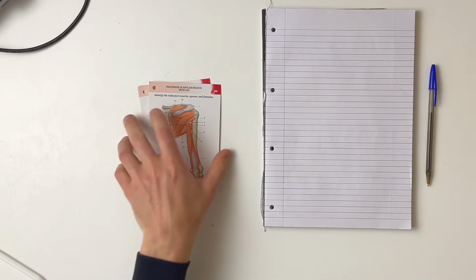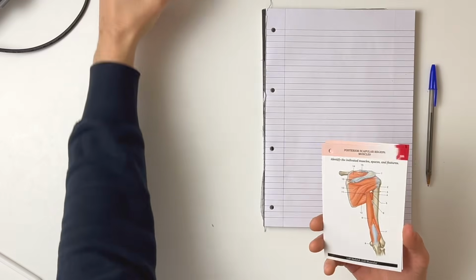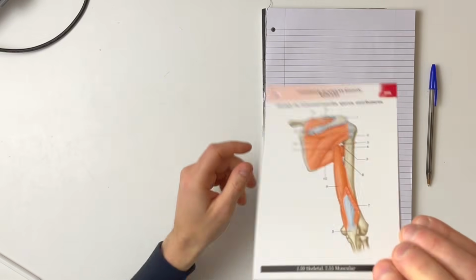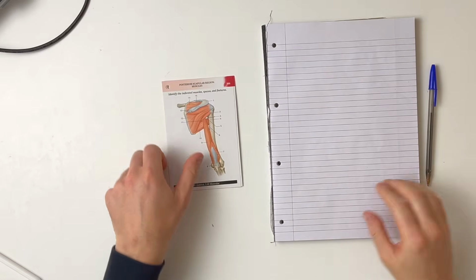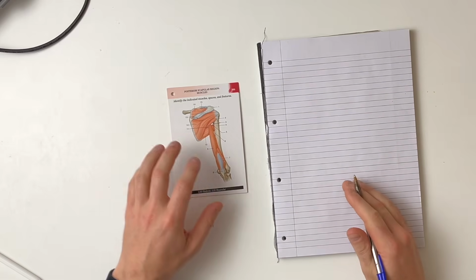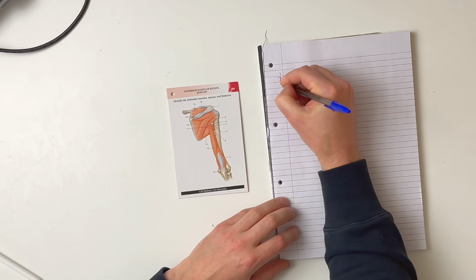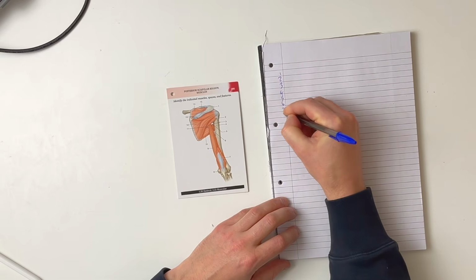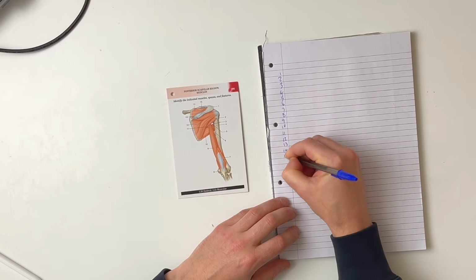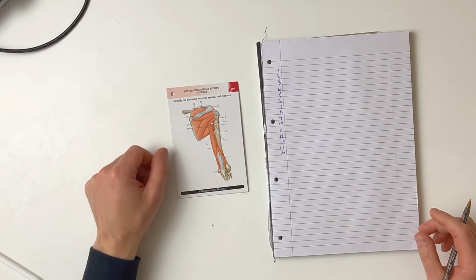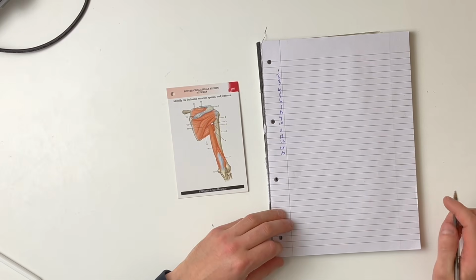So these are flashcards by Grey's Anatomy, and they're okay, but we're going to start with this flashcard on the upper limb. We're going to test ourselves on this content. So let's start with, we've got 1, 2, 3, 4, 5, 6, 7, 8, 9, 10, 11, 12, 13, 14, 15 different things on here. So let's start with the ones that we can identify.